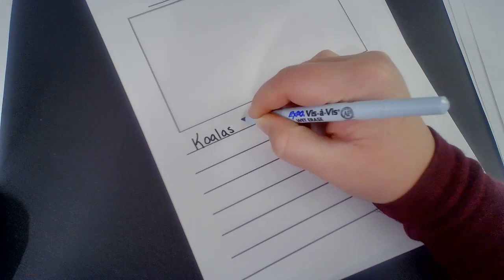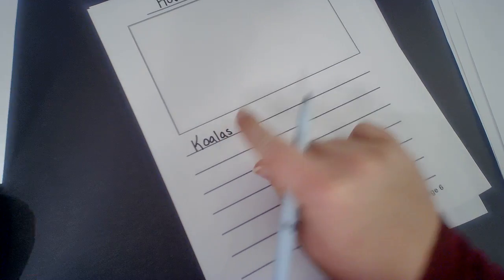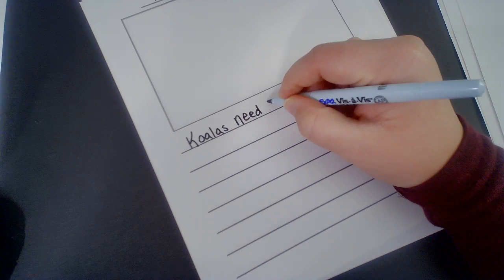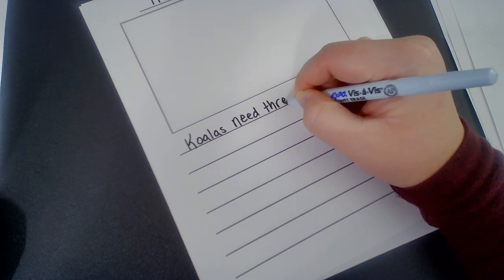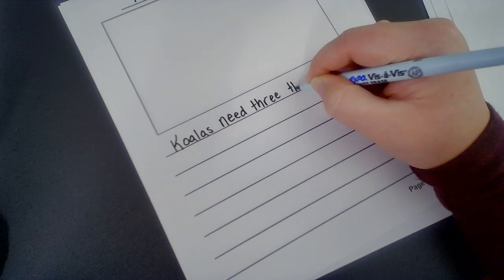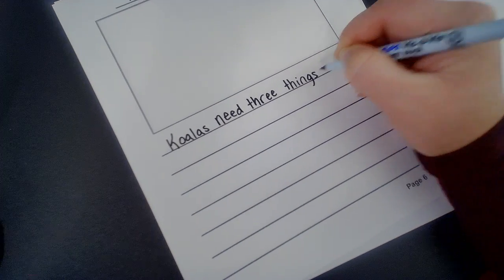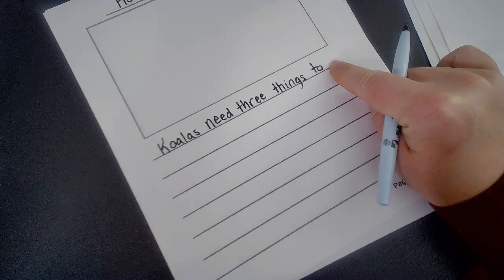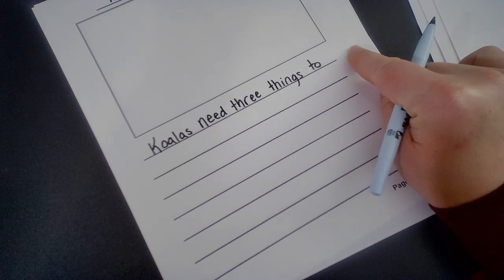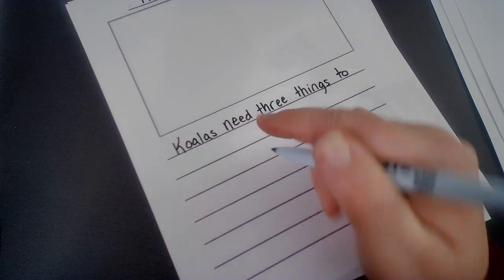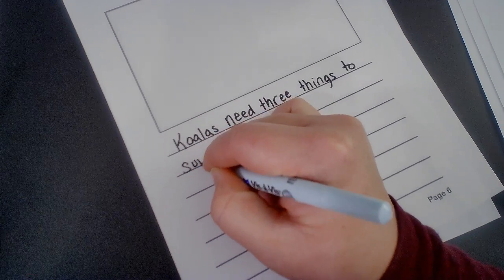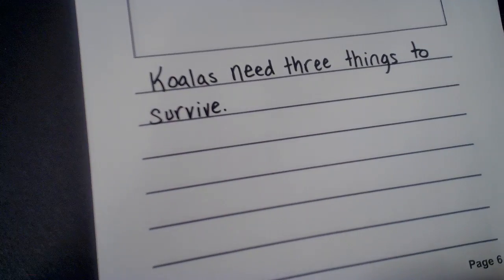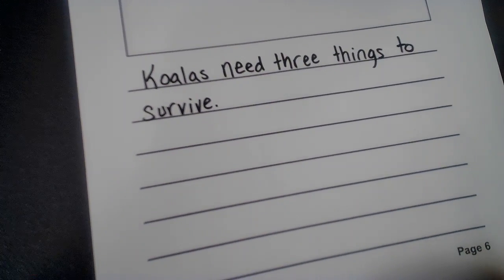Koalas, and remember I'm doing my finger spaces, need 3 things to, I know I don't have enough room here to write the whole word survive, so I'm going to go down to the next line. Survive. Koalas need 3 things to survive.